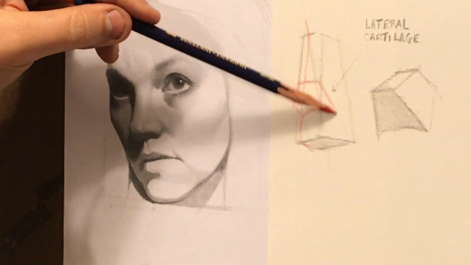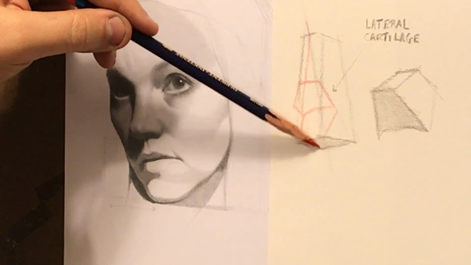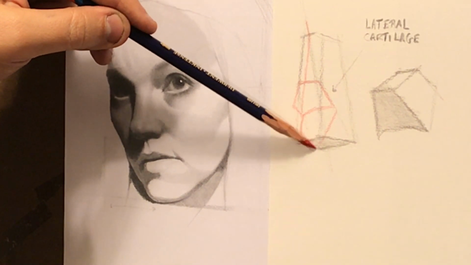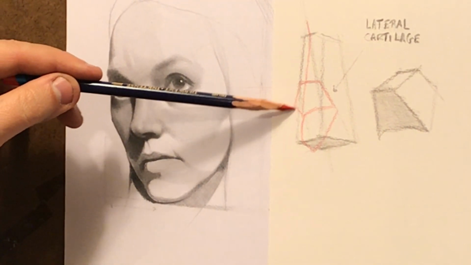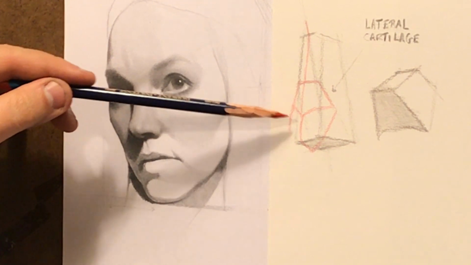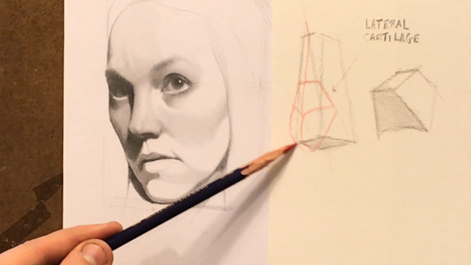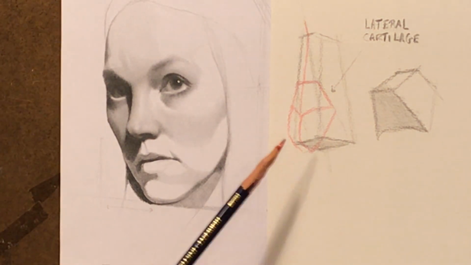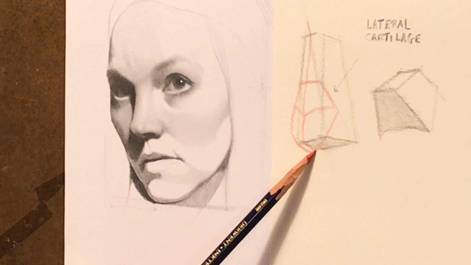It comes up, filling in the space right in here where I have my nasal aperture, and it comes down like so, and actually comes all the way in like this.